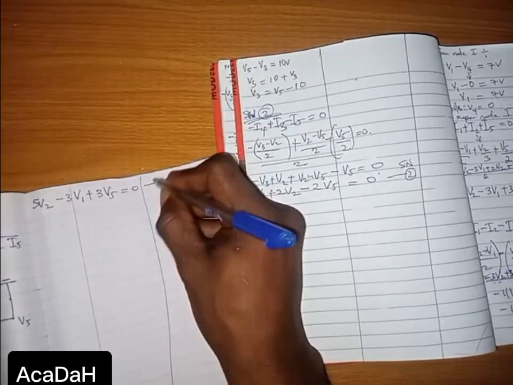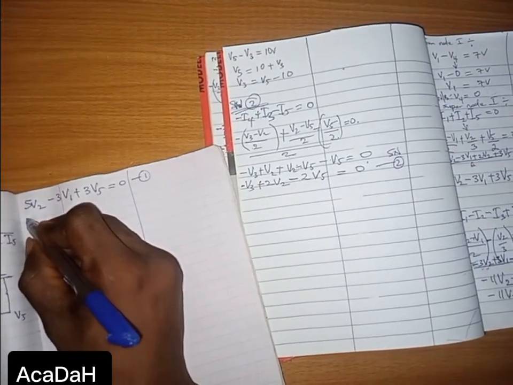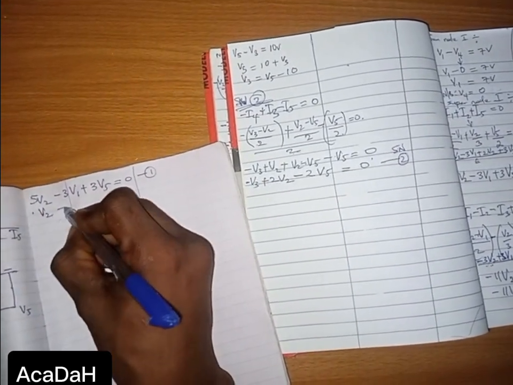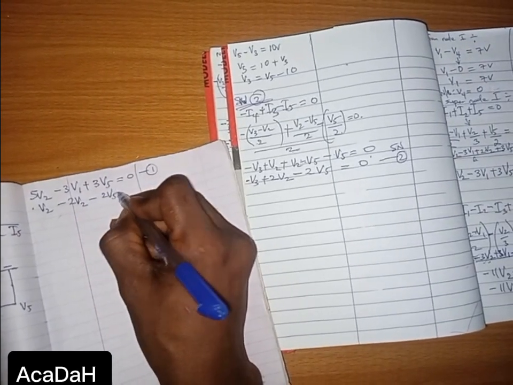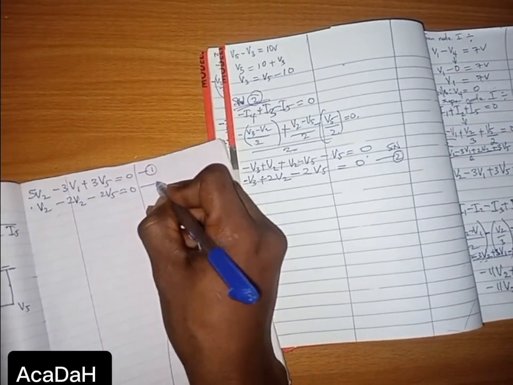That's the first one. Then the second one is 2V2 minus 2V5 equals 0.